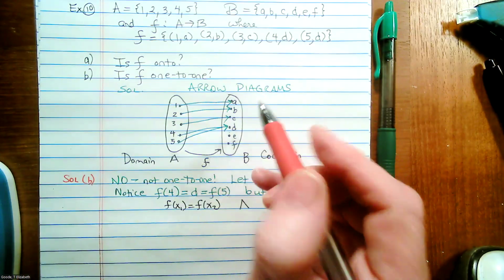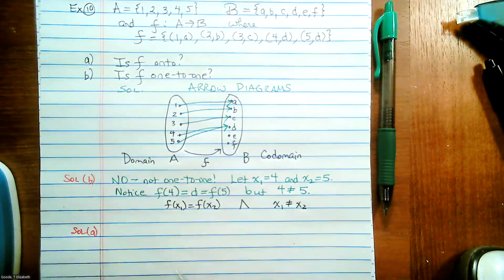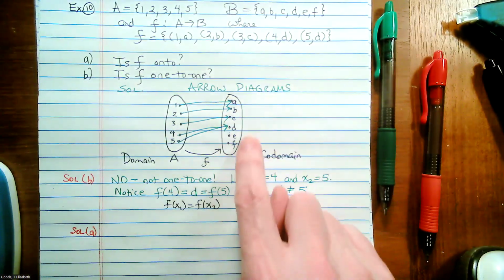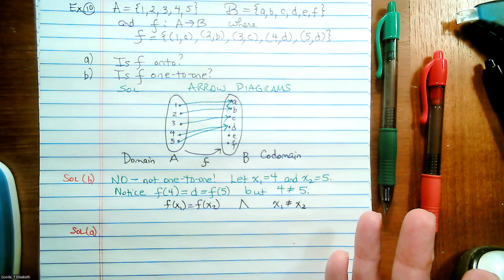So it's not onto. So in our solution to A, we simply have to find a y value from the codomain B that isn't in the range.